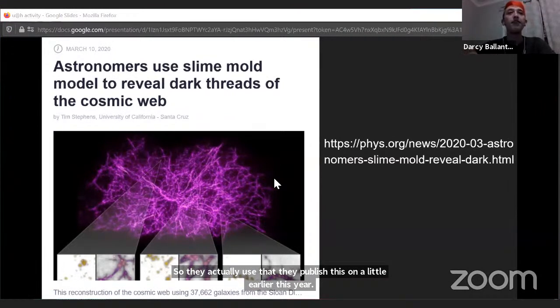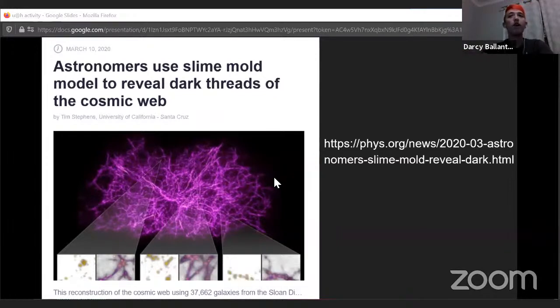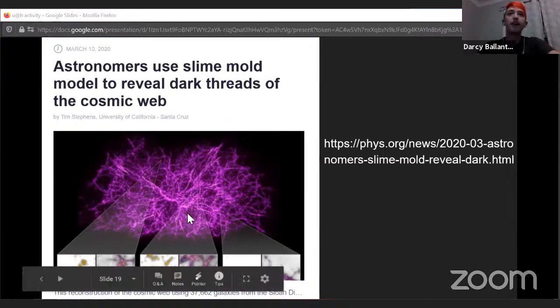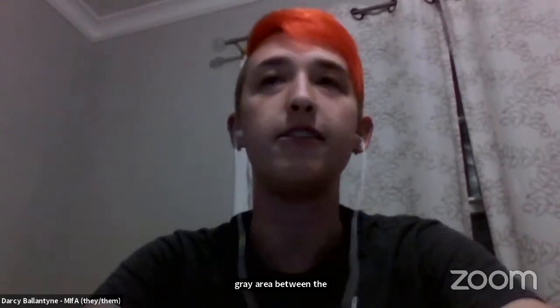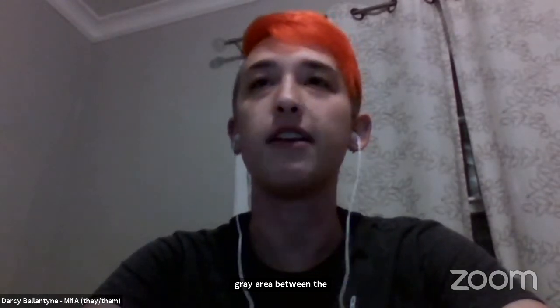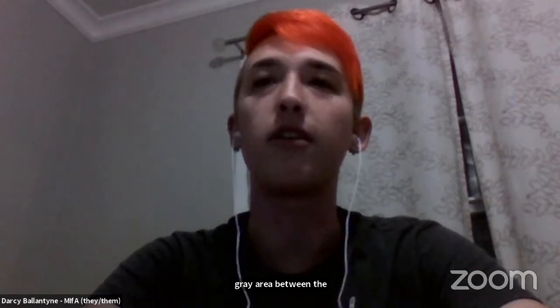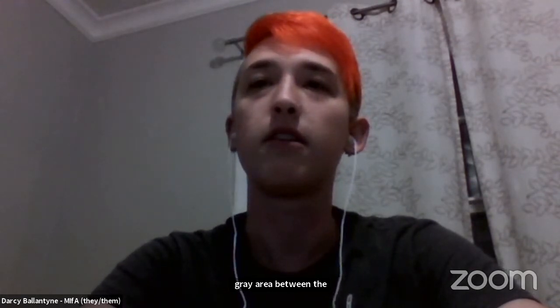to kind of work out the gray area between the Big Bang and where we are now, with different galaxies and things forming. So I think that's a pretty interesting article. I'm going to stop screen sharing, and I'm also going to put in the chat a link to that so that if anyone would like to read that a little more, they can look into that.